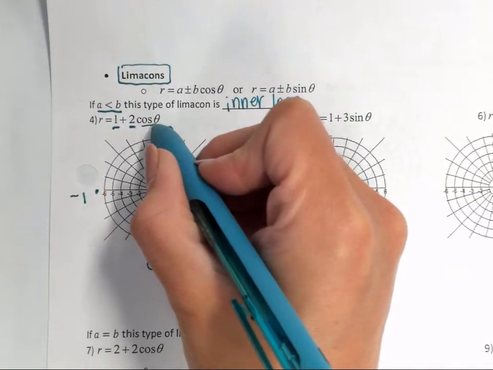Cosine of 0 is what? 1. So 1 plus 2, because 2 times 1 will be 2. 1 plus 2 is what? It's like really blurry. I'm sorry.